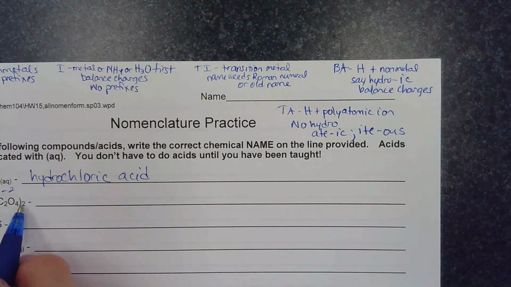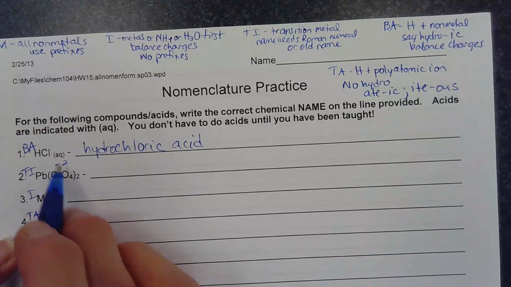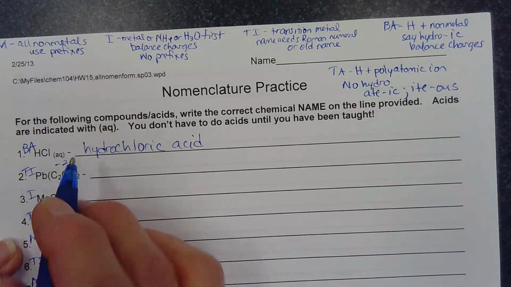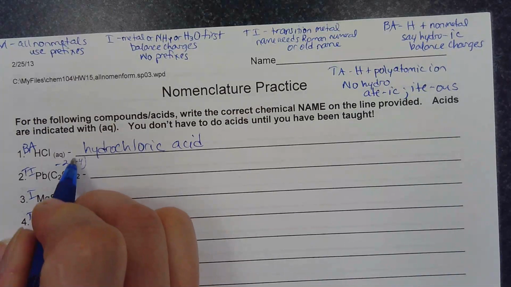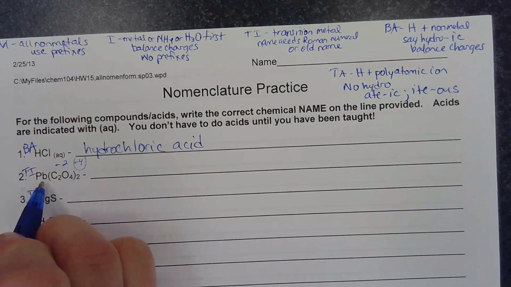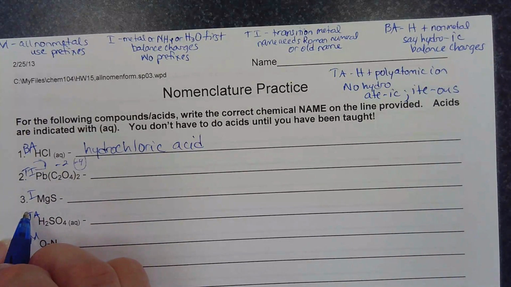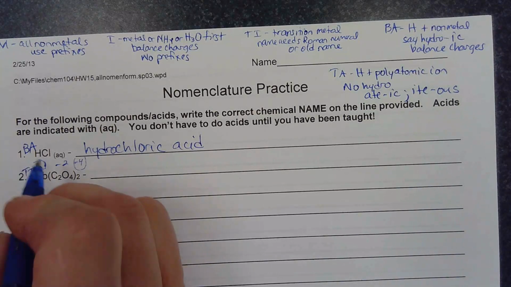How many oxalates do we have? 2. So what is that total negative? -4. You with me? So 2 times -2 is -4. There's only one lead, so what must that lead's charge be? +4. So the lead must be +4.